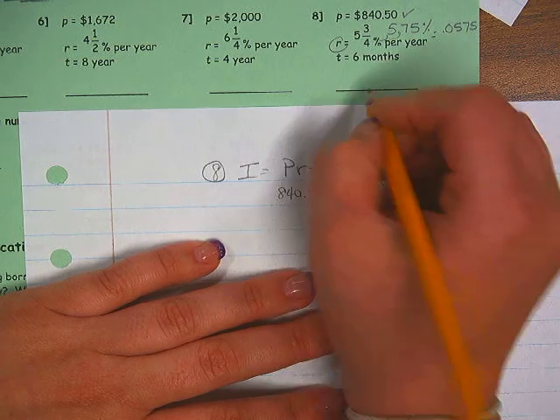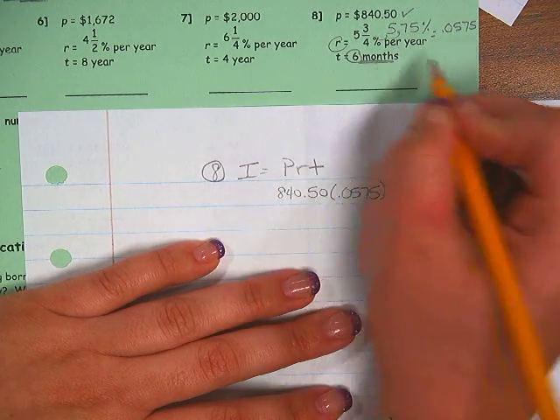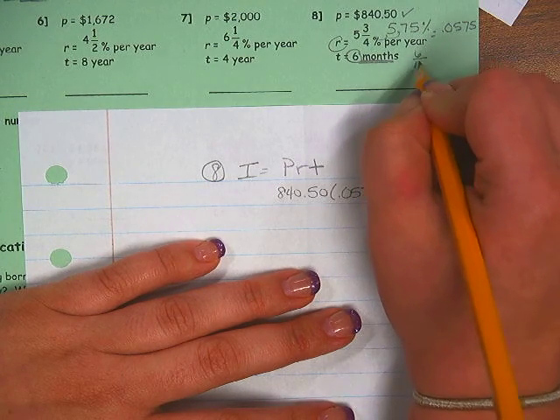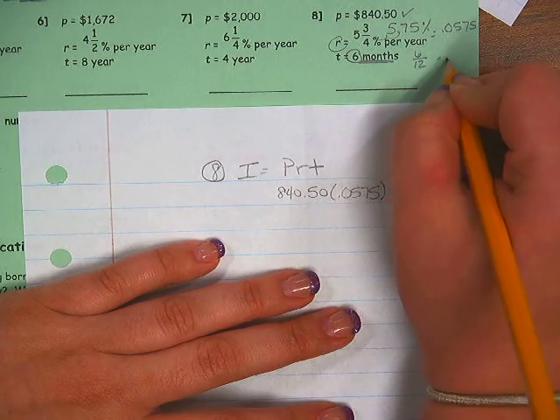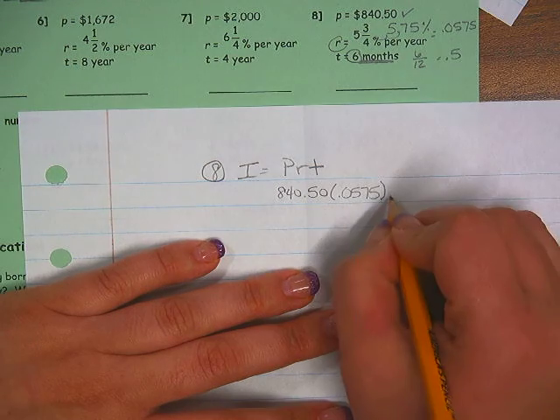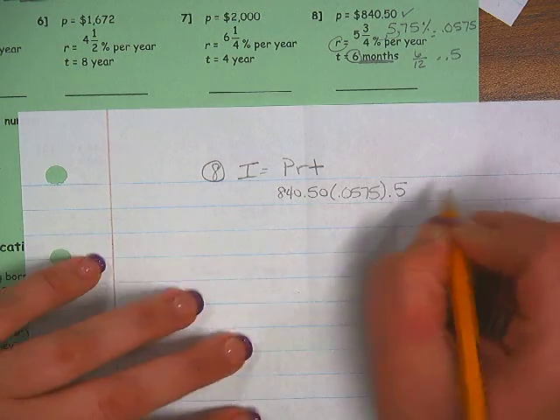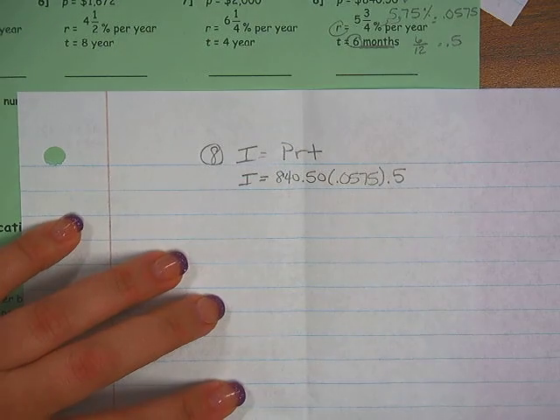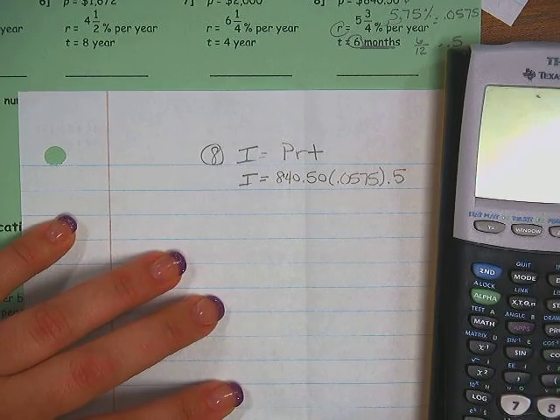0.0575. And I know my time is 6 months, but I don't put 6 because it says months. So I have to remember that there are 6 out of 12 months, or hopefully you remember that that's just half a year, so 0.5. And on this question, I don't know the interest, so I am solving for it. Once I have everything there, it's easy. I just put it in my calculator.